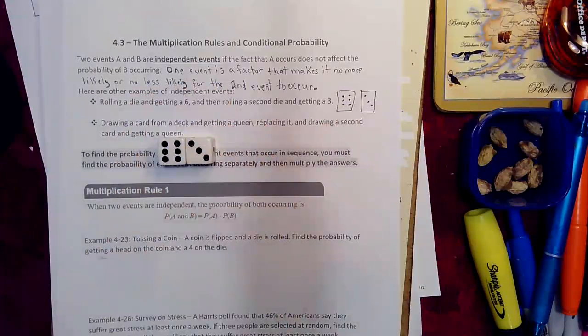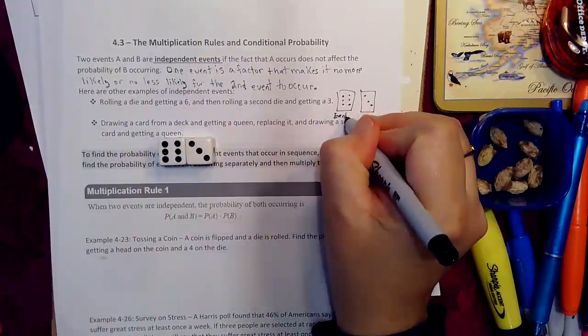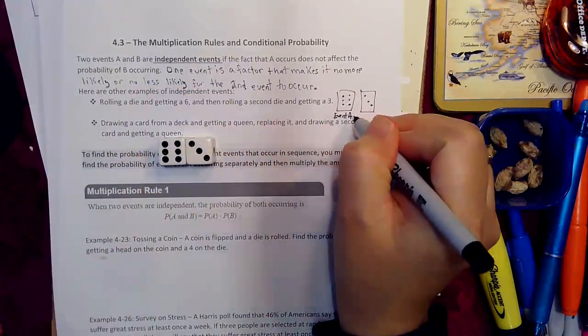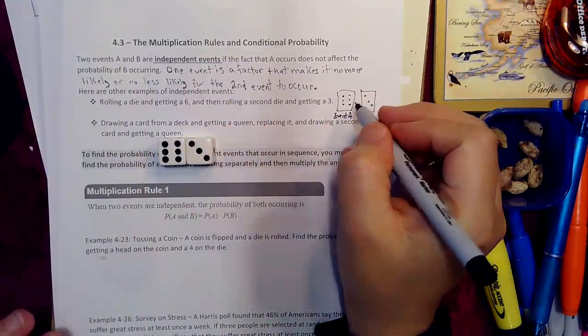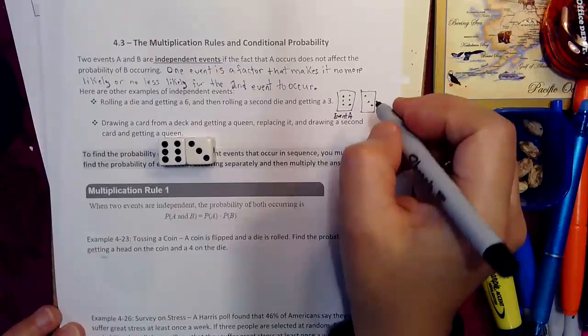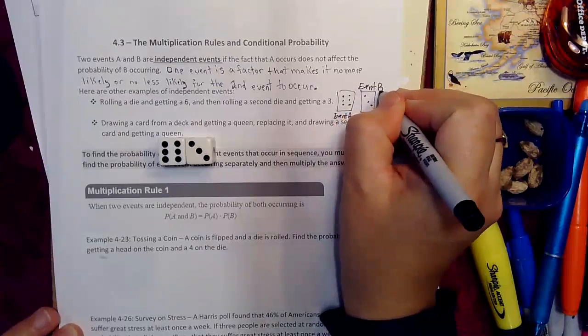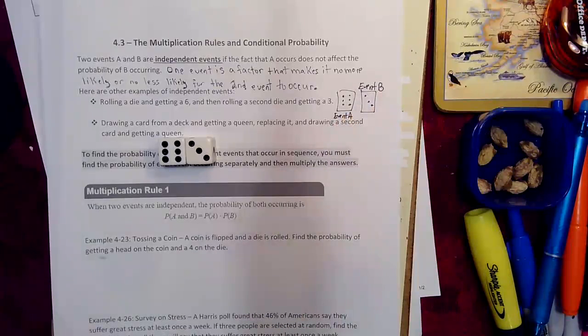Again, these are independent. This would be considered event A. Rolling a die and getting a 6 does not affect the probability of B occurring. This is event B, rolling a die and rolling a 3.